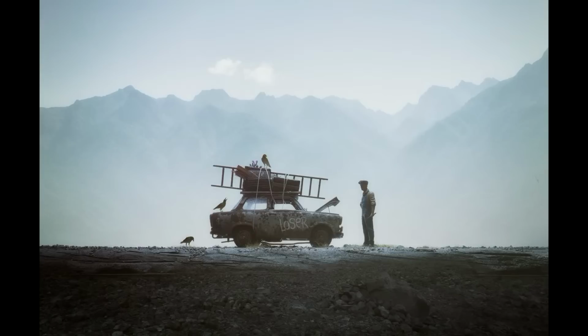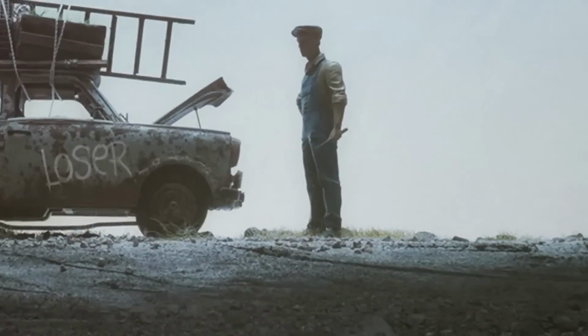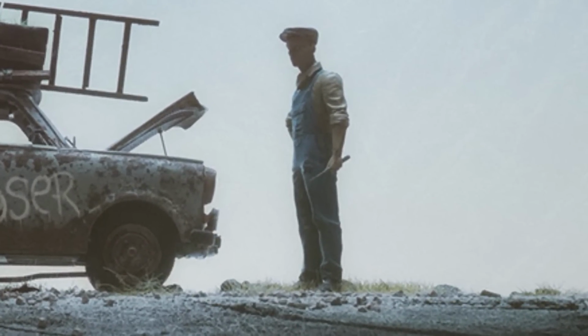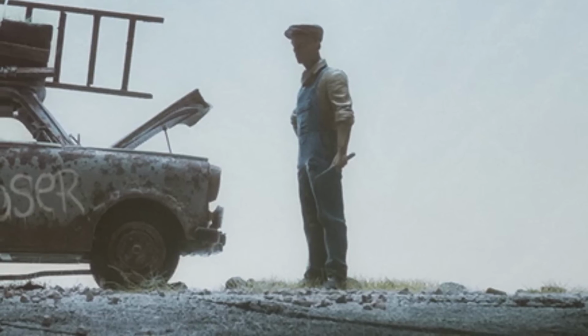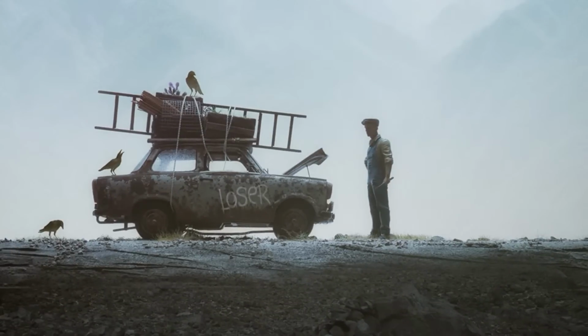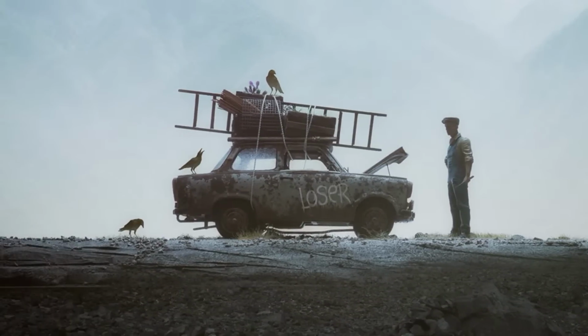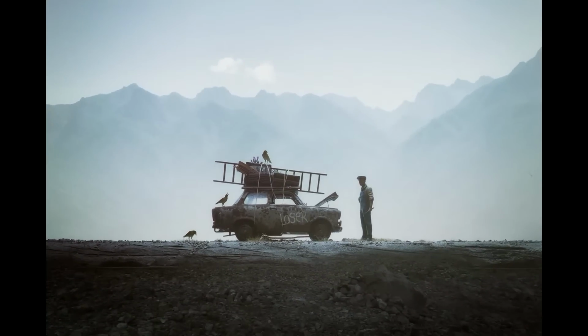Yeah, I don't fully understand what the story is either. What does the dude have in his hand? Like a mallet or a wrench or something? I can't really tell. I don't know why his car has loser written on the side. That kind of makes it feel like the car has been left there for a while. I would have thought he's on a trip somewhere and the car breaks down and he's got to fix it. But then loser written on the car, that's what's throwing me.